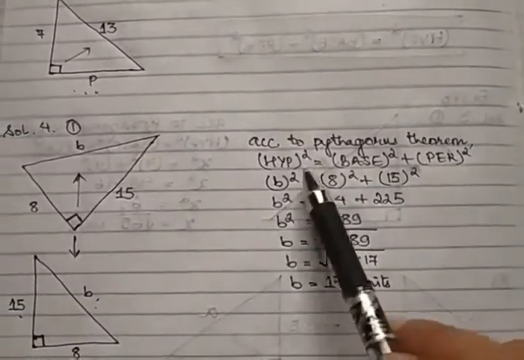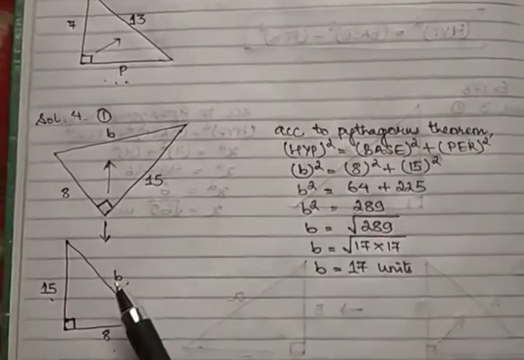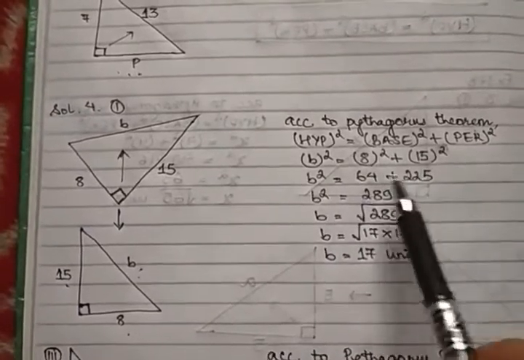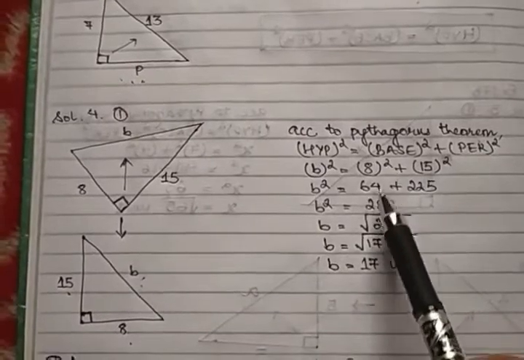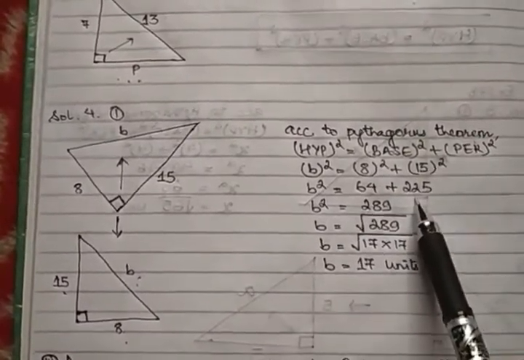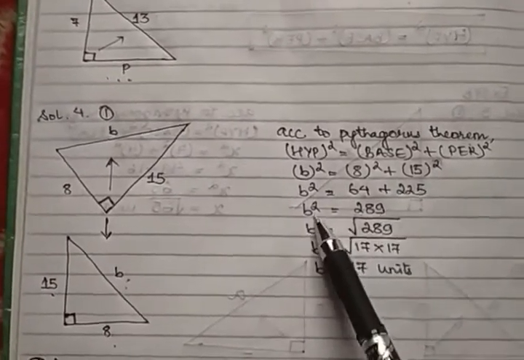So again, according to Pythagoras theorem, hypotenuse square equals base square plus perpendicular square. Hypotenuse we have as B, so B square equals 8 square plus 15 square. Base is 8, perpendicular is 15. So 8 square is 64, 8 times 8 is 64, plus 15 square, 15 times 15 is 225. See, 64 plus 225 is 289.